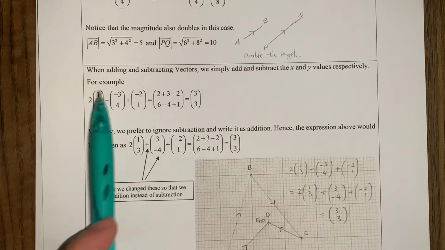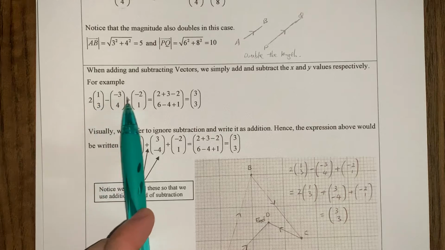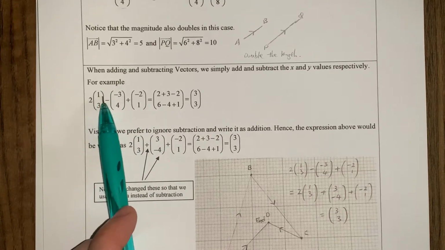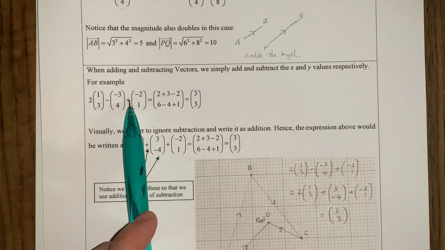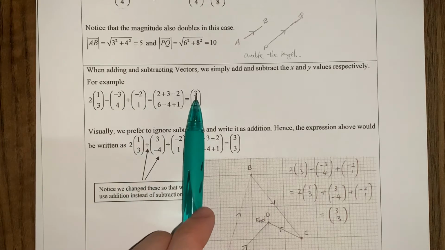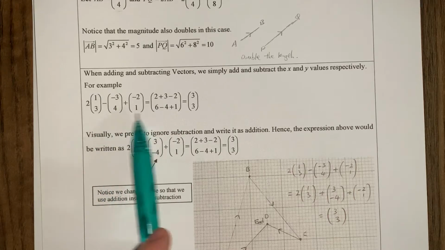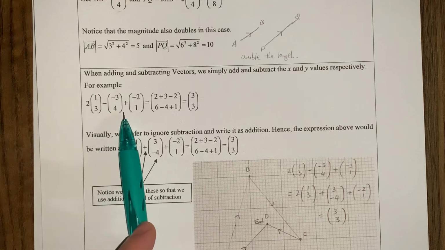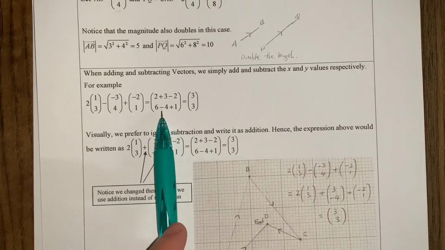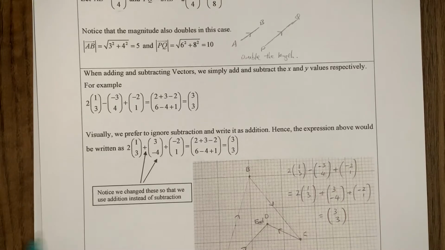So literally, all the x components go together. So it's 2 minus 3 plus minus 2, and that's why it's minus 3 over here. And the number below, which is the y value, you do the exact same thing. So it's 6 minus 4 plus 1. So see over here, and that's it. So adding and subtracting is actually very simple.